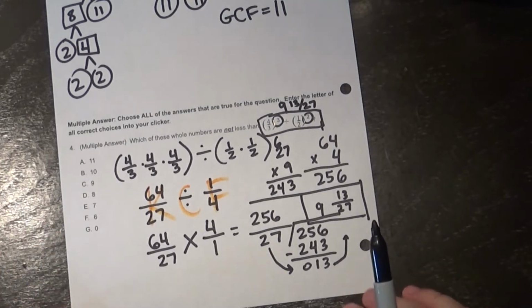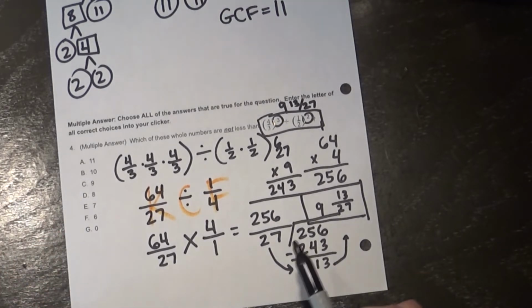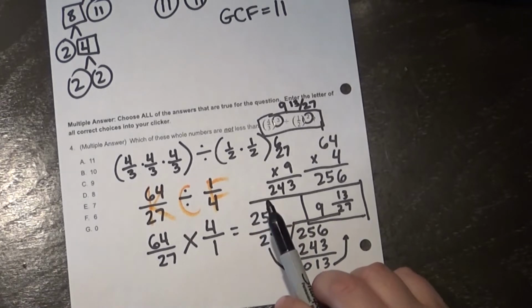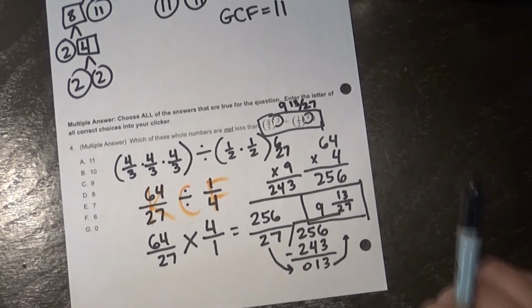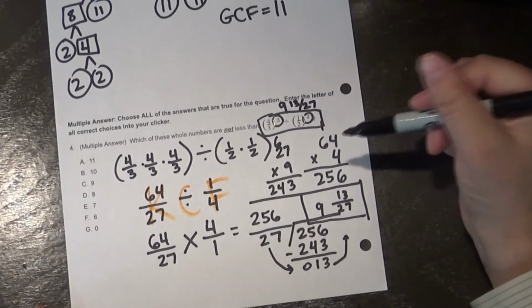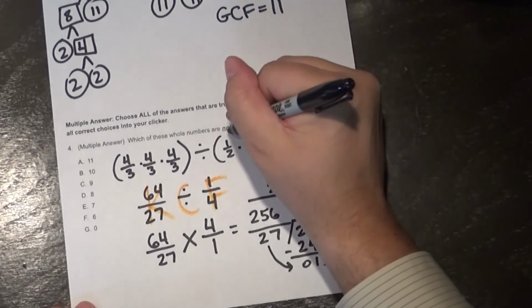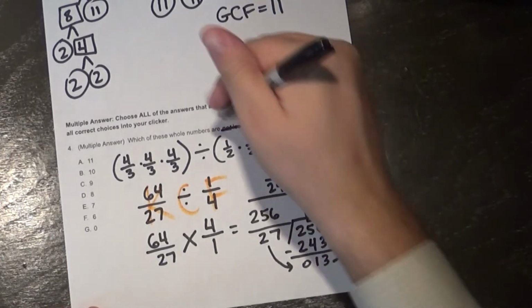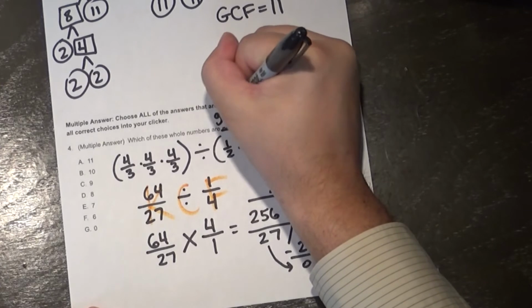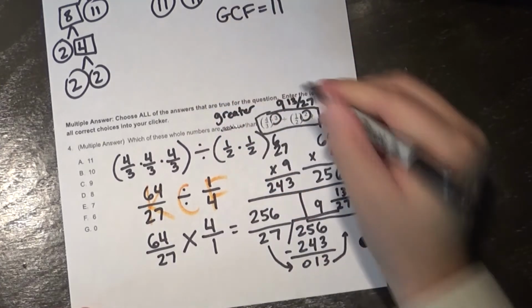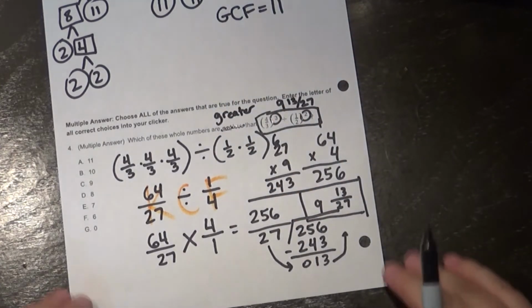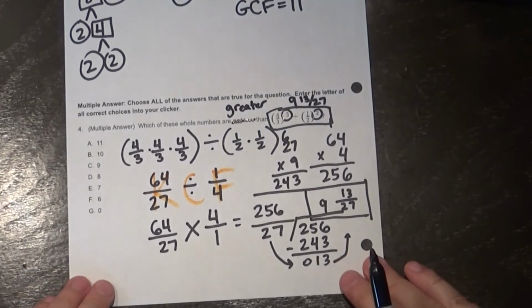Another issue that you may have with this is the language that's used in the question. It says, which of these whole numbers are not less than 9 and 13 27ths? It might be simpler to take out the not less and replace that with the word greater. Or even bigger might be a better way of phrasing it for you. Whatever is going to make the most sense.